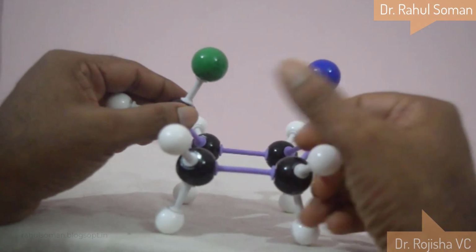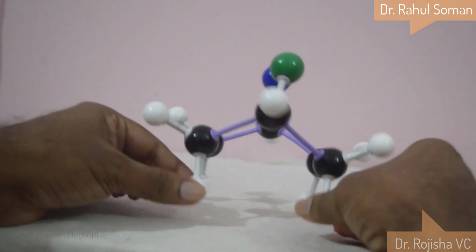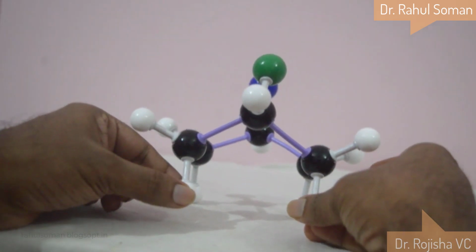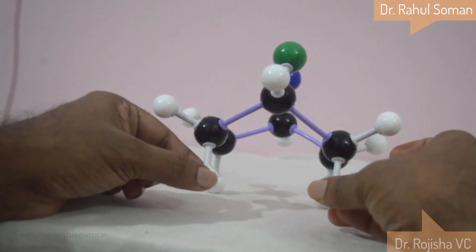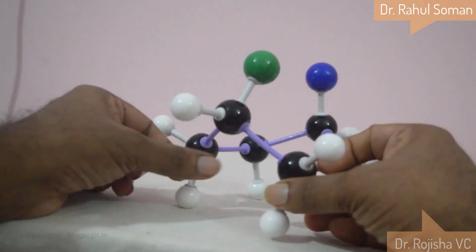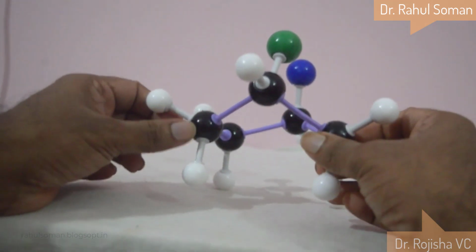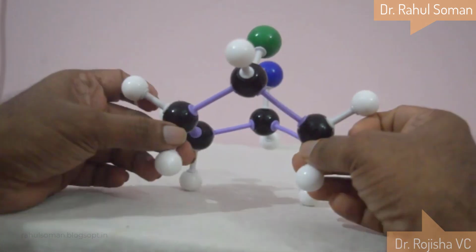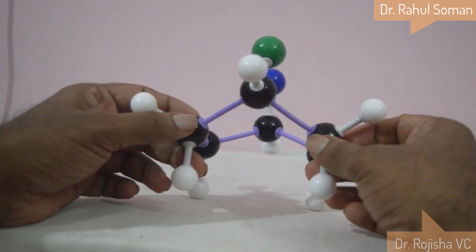Another major reason is that if we see the Newman view, all the bonds are eclipsing each other. So here in the boat form there are totally 6 carbons, and if you look through 2 of these carbons, we can see the eclipsing view of the Newman projection. Let us see that one by one.